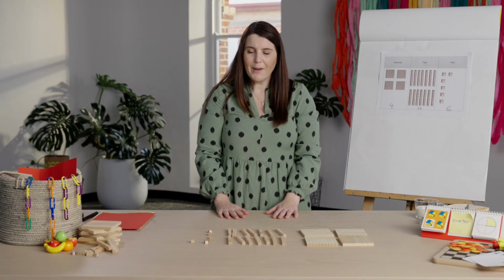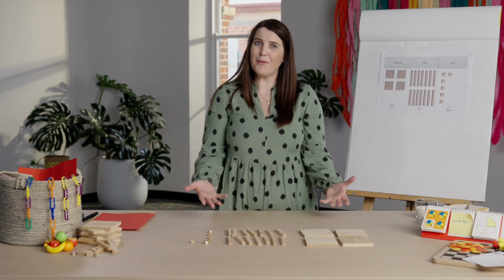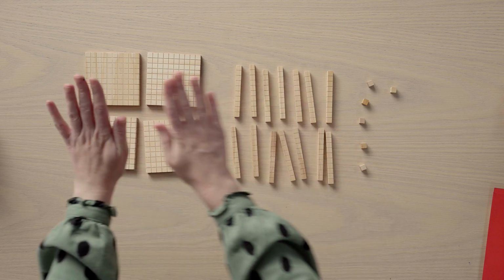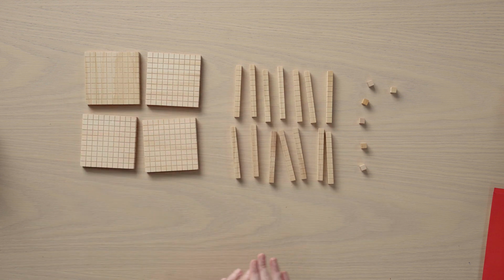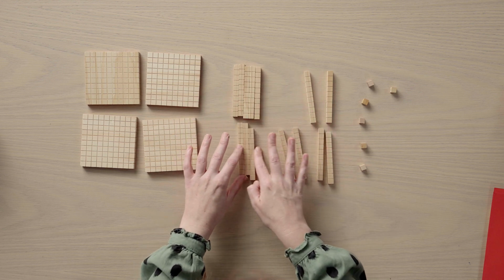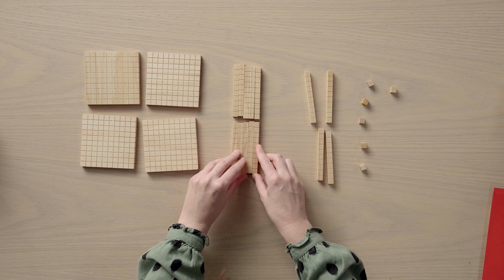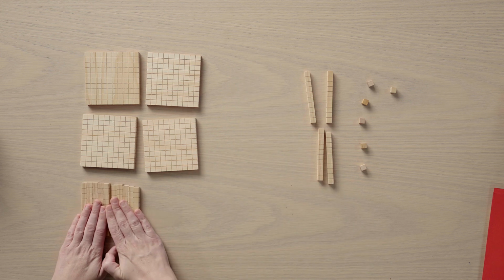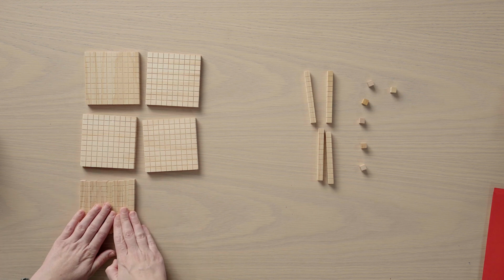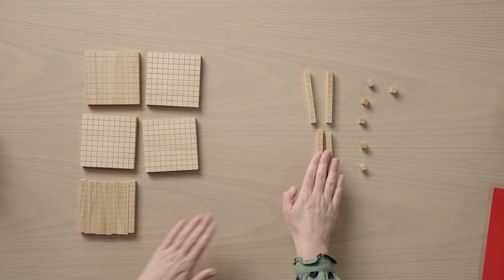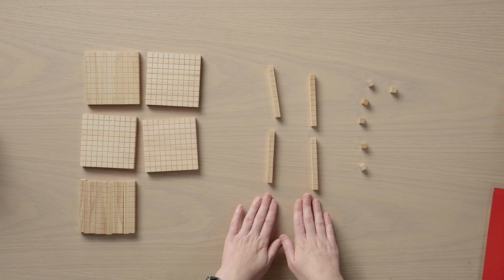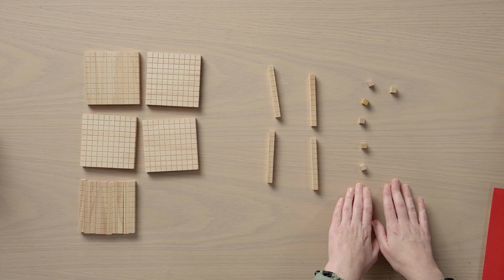Now, we know in place value that we work with groups of 10. So I know that 10 of these makes one of those. So I'm going to take 10 tens which make 100. So now I can see that I have 5 hundreds, 4 tens, and 6 ones.